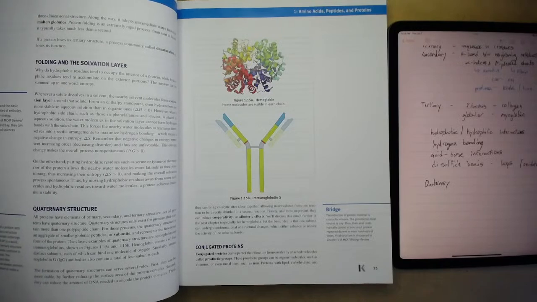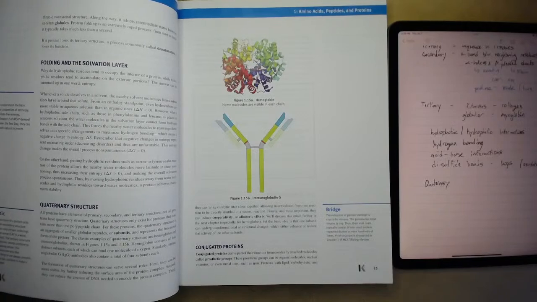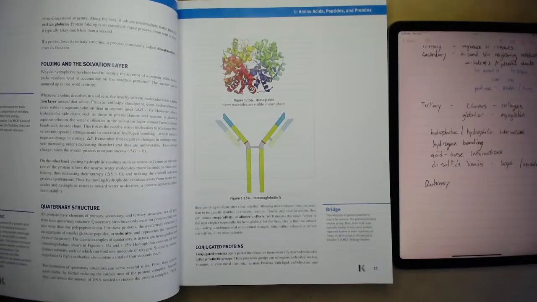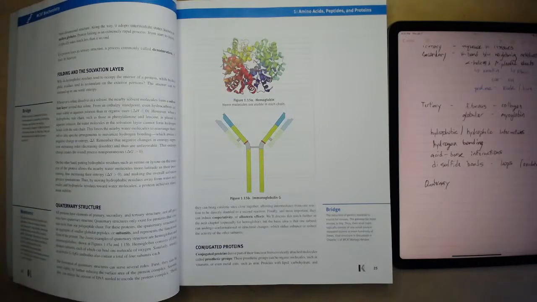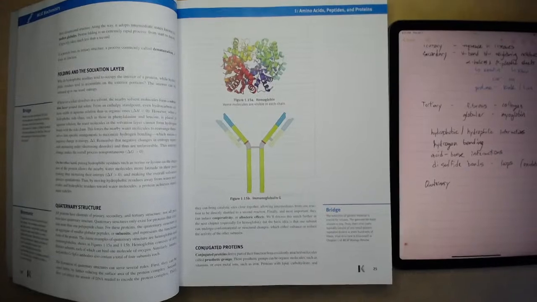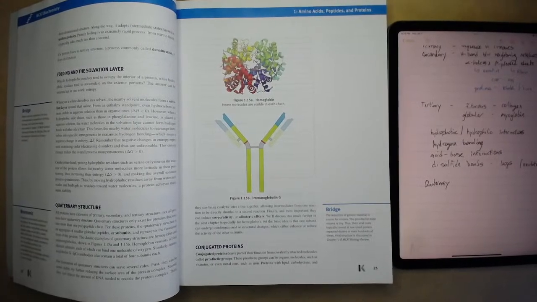First, they can be more stable by further reducing the surface area of the protein complex. Second, they can reduce the amount of DNA needed to encode the protein complex. Third, they can bring catalytic sites close together, allowing intermediates from one reaction to be directly shuttled to a second reaction. Finally, the most important, they can induce cooperativity or allosteric effects. We'll discuss much further in the next chapter, especially for hemoglobin, but the basic idea is that one subunit can undergo conformational or structural changes which either enhance or reduce the activity of the other subunits.